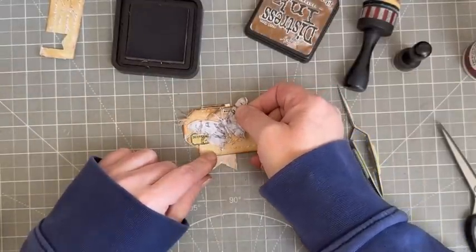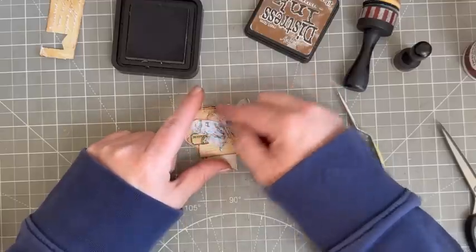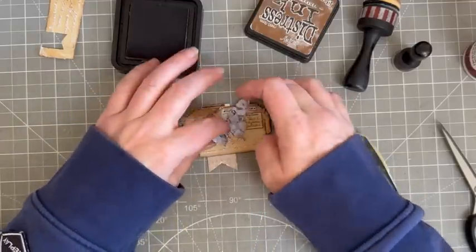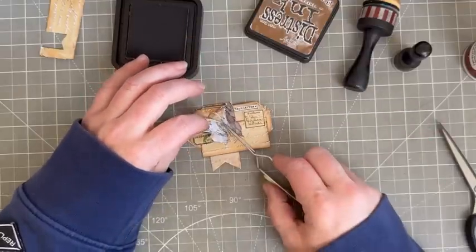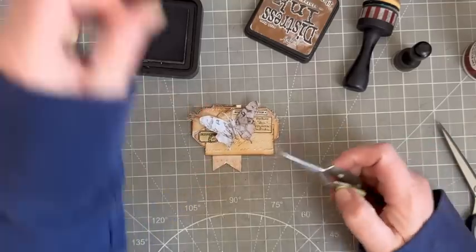I want to lift that up a little bit higher. Stick those down. And then bend up the body. But we need a little something here.